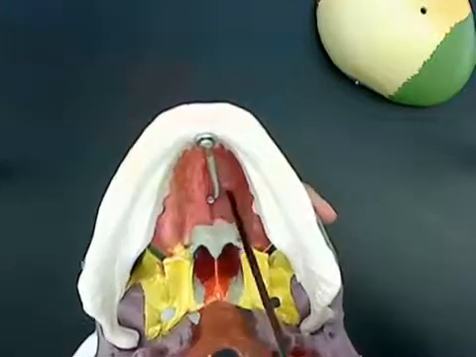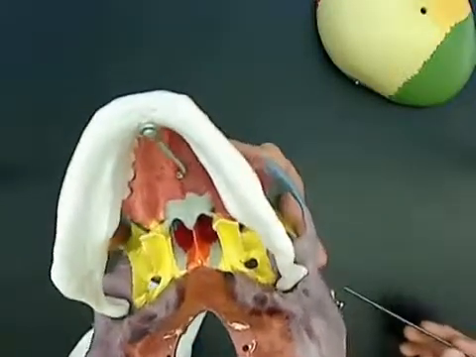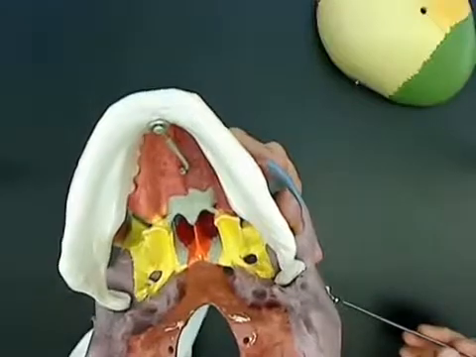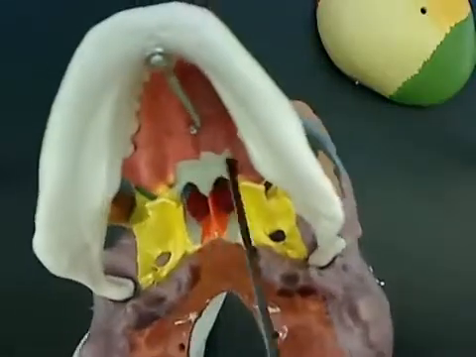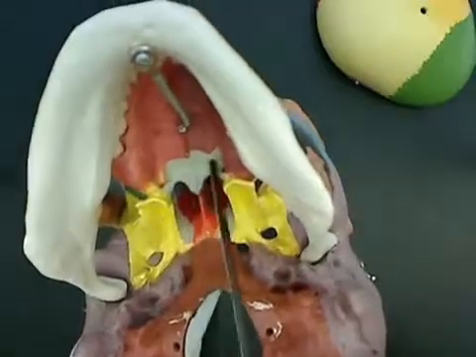That's the palatine process. The next bone are palatine bones, and they are right here. So you just need to know palatine bone for both of them.